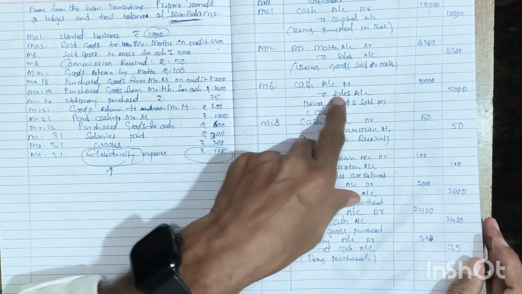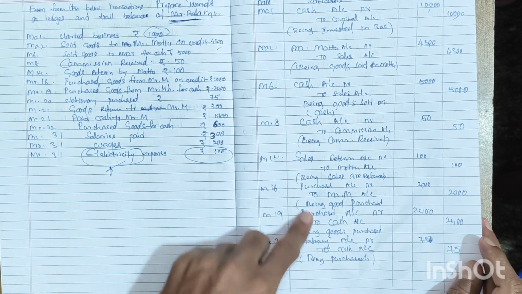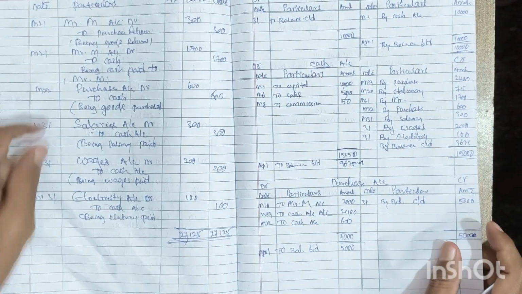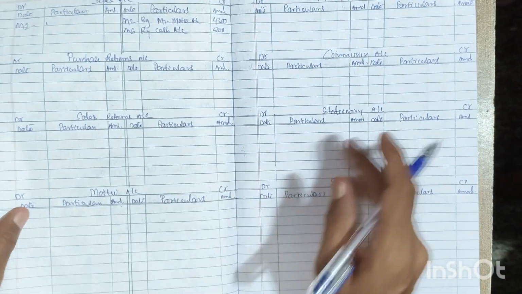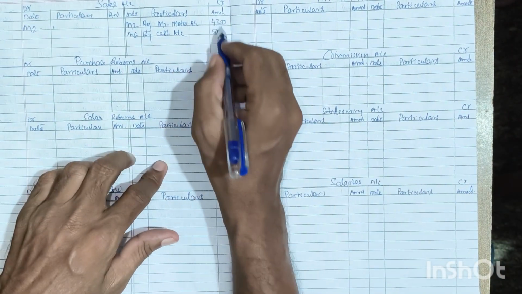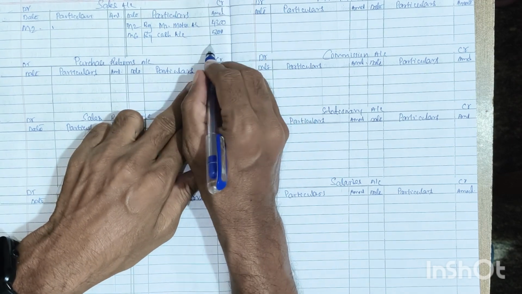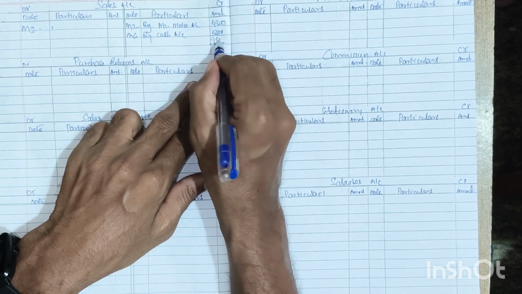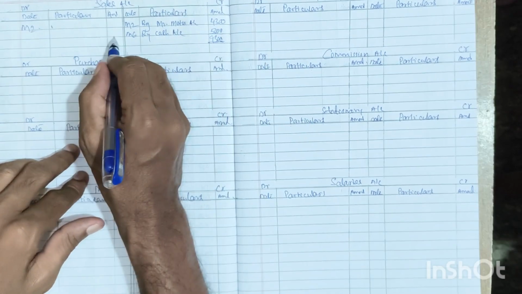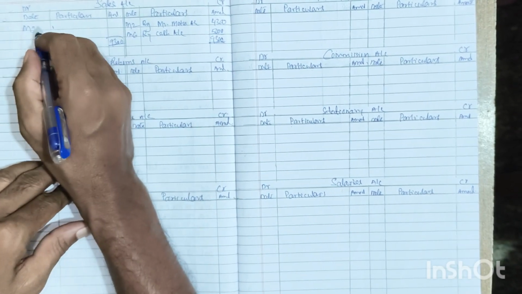After that, just have a look and verify whether any sales are there. Sales returns, no sales. That means the sales ledger you can close now. 5000 plus 4300 is equal to 9300. Let's record it. Bring the total to the left hand side, 9300.